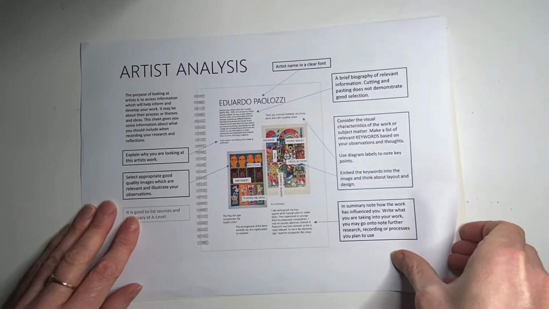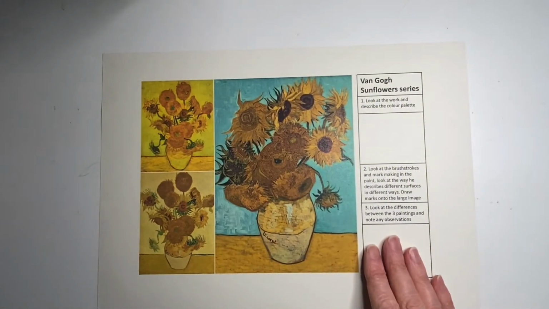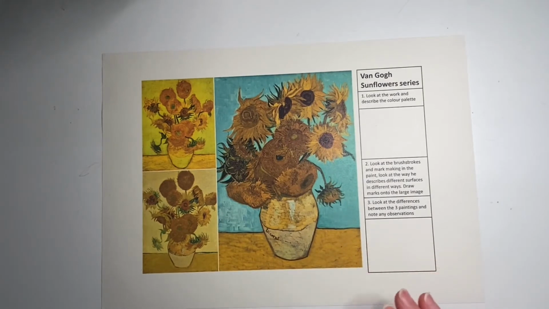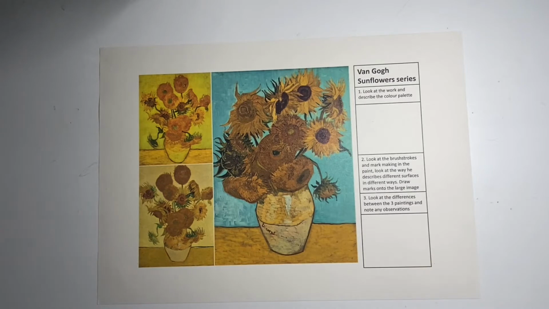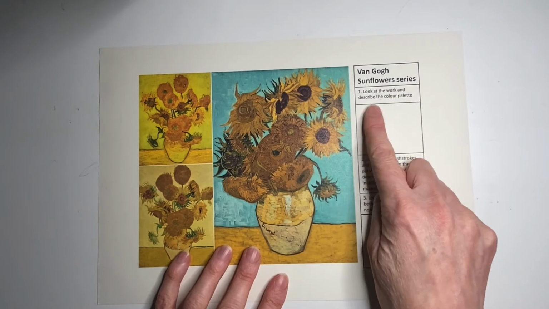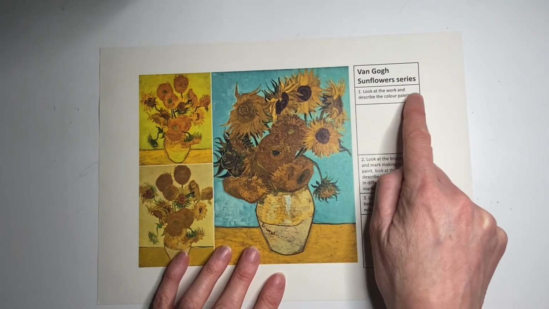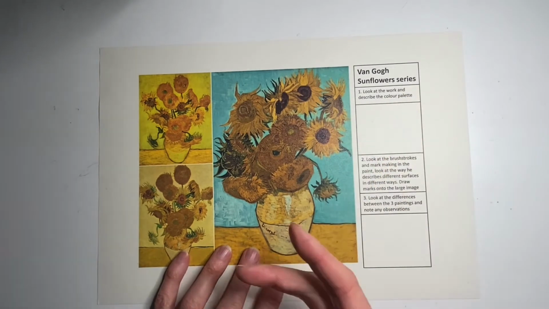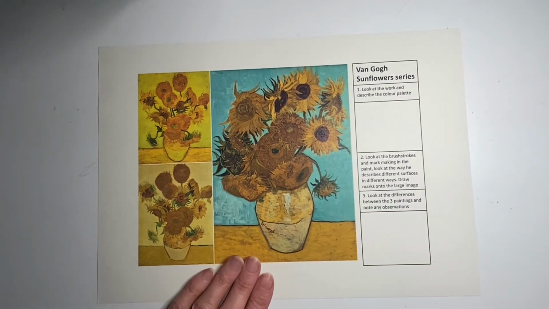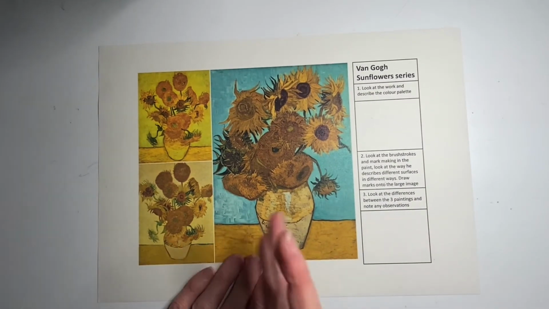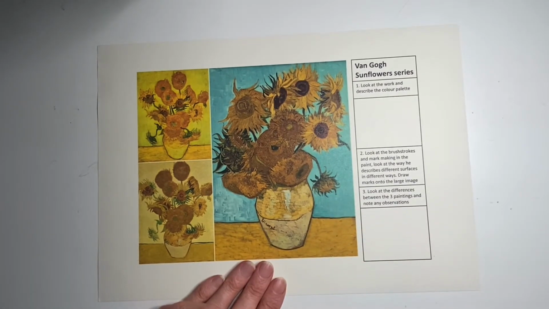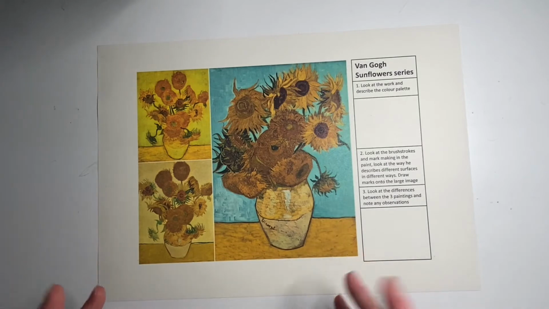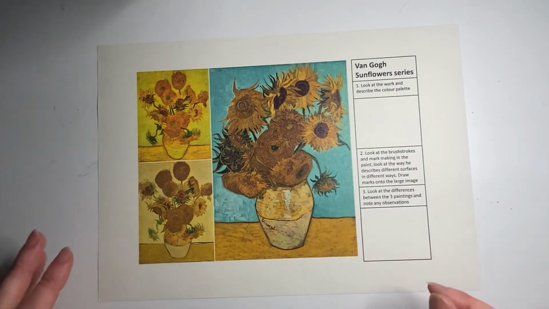Now we're going to specifically look at a series of paintings he made of sunflowers, and he made many more, but I'm just showing you these ones because you can see similarities yet variation. So you're going to look at the work and describe the colour palette. Palette, you might think, what does that mean? It means the sort of colours that we've got here. They are predominantly in the yellow orange end of the spectrum. Obviously this one's got a nice turquoise blue in the background, so they're in the warm end of the colour palette. I'm not going to talk too much about the answers to these questions because I want you to think about them.